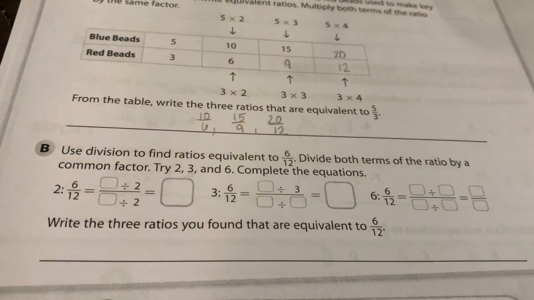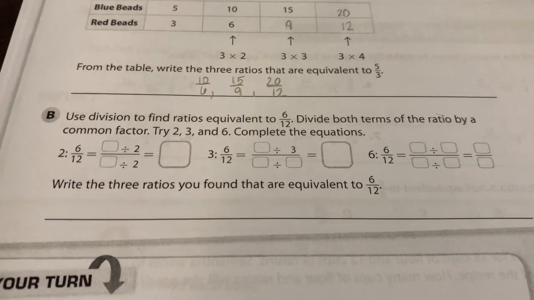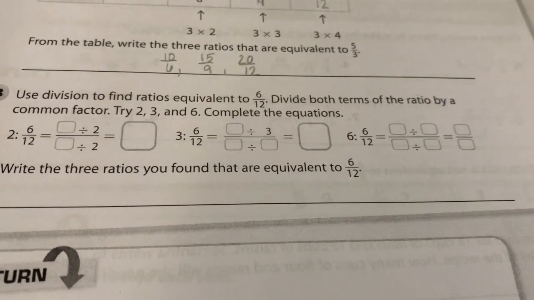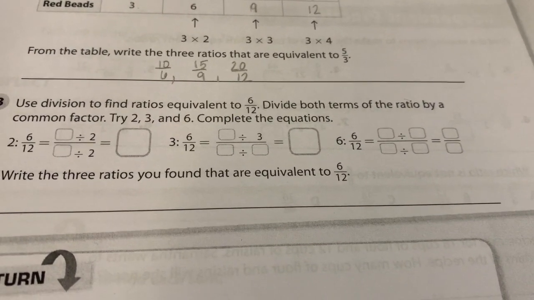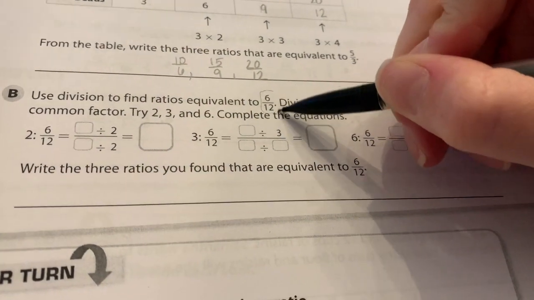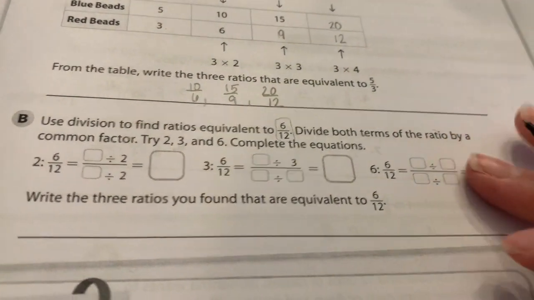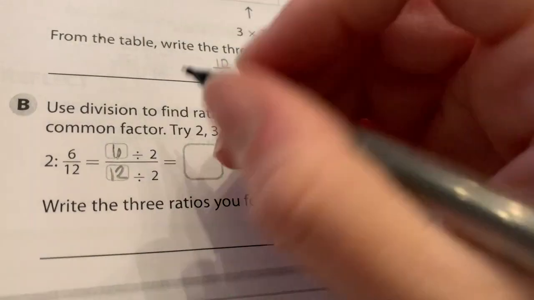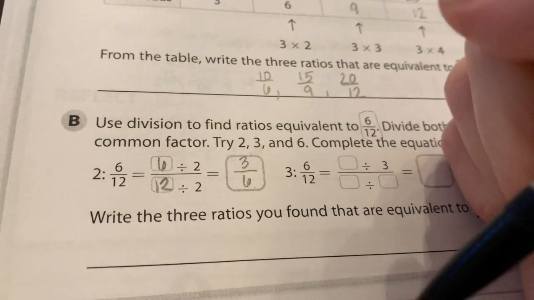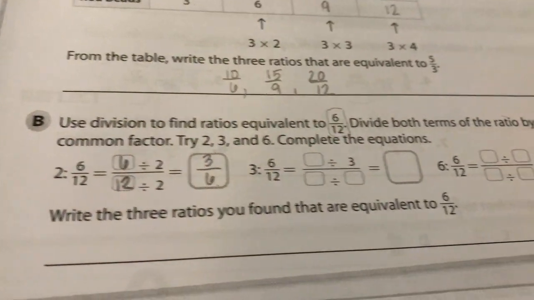Now for part B, we're going to see how we can divide to find equivalent ratios. Again, this is all review. We've done this. So what we can do is divide both terms of a ratio by a common factor. Okay, so we're going to take our 6 to 12 ratio here, and we're going to divide it a few different ways. First thing we could do is divide 6 and 12 by 2. So if I divide 6 by 2, I get 3. And if I divide 12 by 2, I get 6. So 3 to 6 is equivalent to 6 to 12.